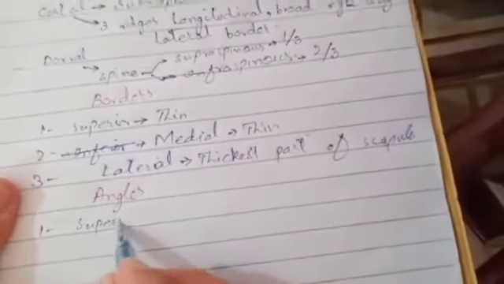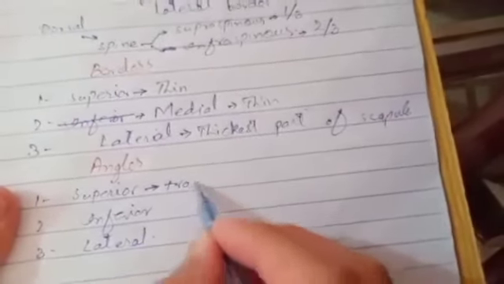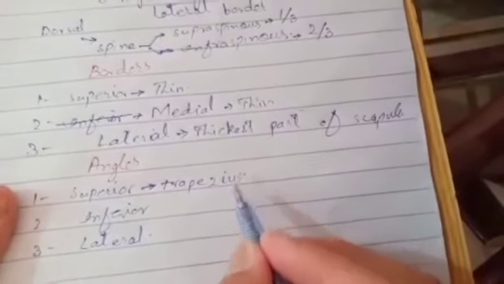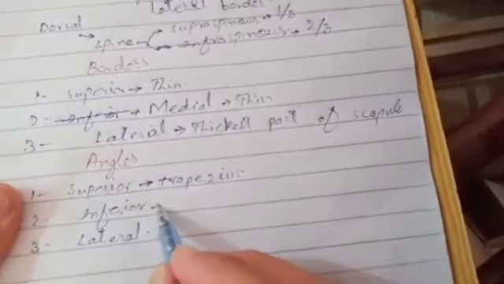Angles are also three. The first is superior, the second is inferior, and the third is lateral. The superior angle is covered by the trapezius muscle, and the inferior angle is covered on the dorsal aspect by latissimus dorsi.